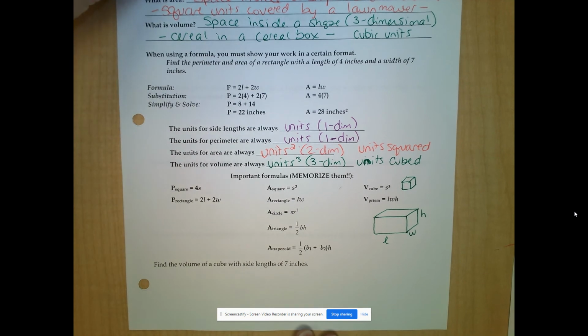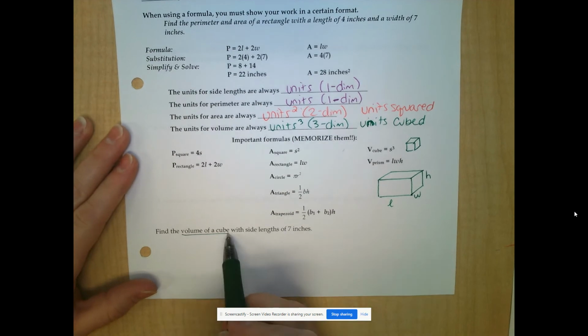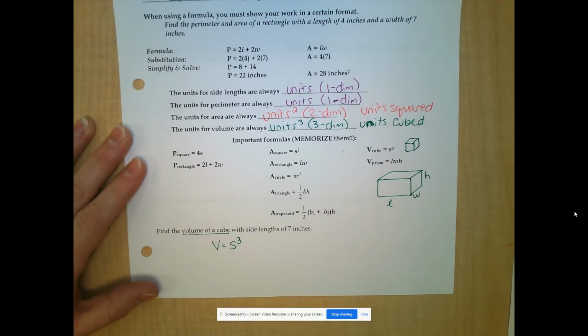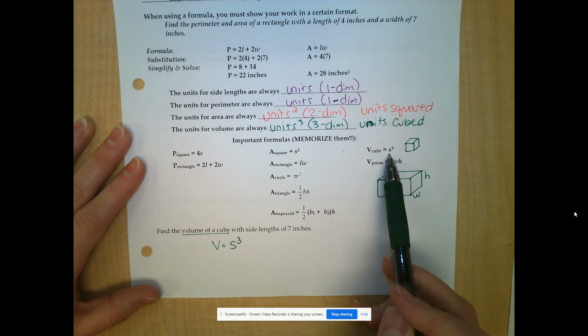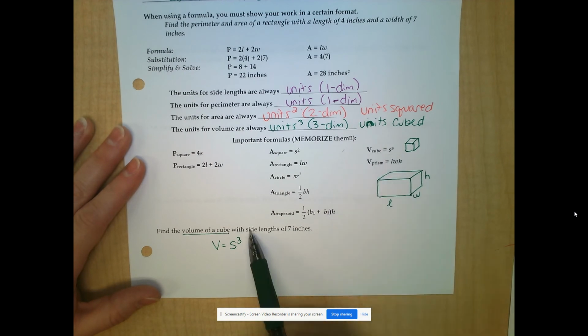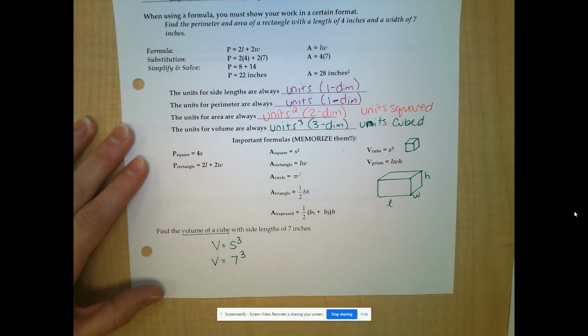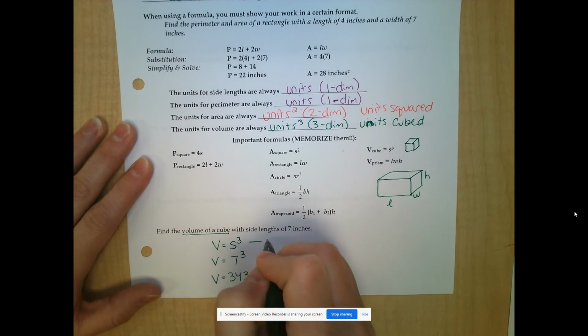It says find the volume of a cube with side length 7 inches. So the first thing we have to do is we're looking for volume of a cube. So I'm going to write down V equals S cubed. First thing we start with is the formula. Second is substitution. The S stands for side length, the V stands for volume. They're telling us the side length is 7 inches. So we're like, okay, V equals 7 cubed. Notice I didn't put it where the V is because I don't know the volume. That's the thing I'm looking for. So 7 cubed is 343 inches cubed. So first comes the formula.